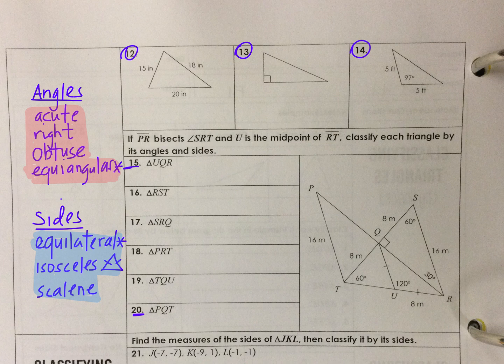So first we have to read the instructions. PR bisects SRT. So SRT, that's this angle. It's being bisected. What does bisected mean? It means it cuts it in half. So these are the same. If that side's 30, this side is 30 degrees. U is the midpoint of RT. So U is in the middle. So if UR is 8, TU is also 8. So now that we've labeled them, let's identify them.